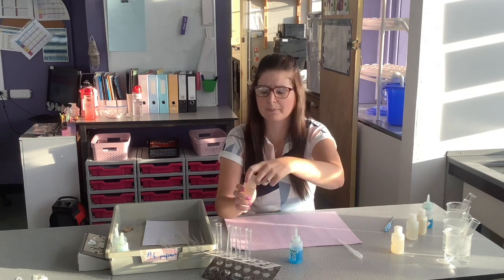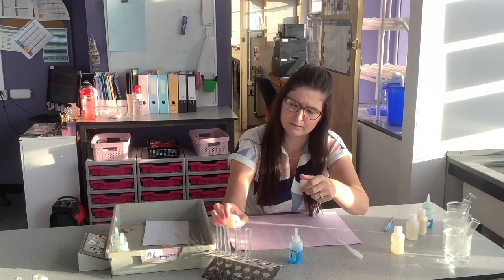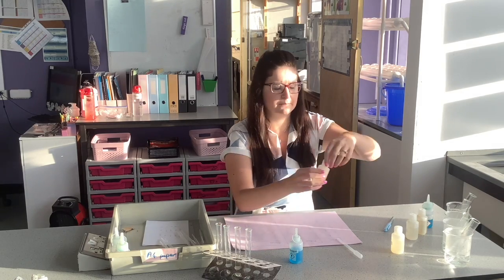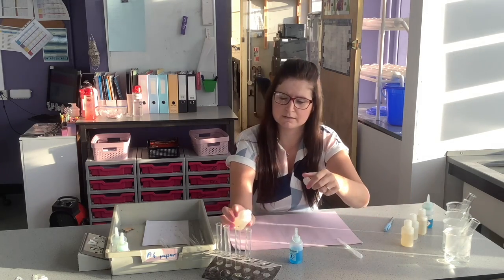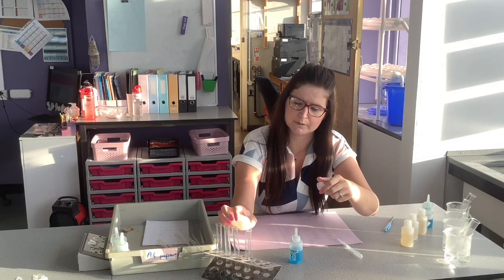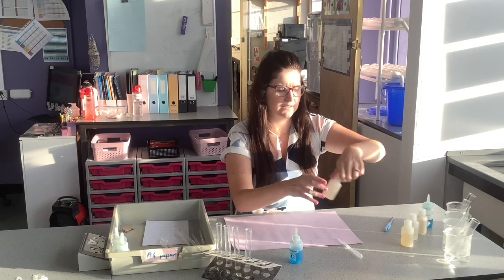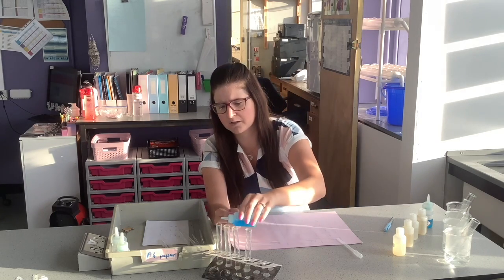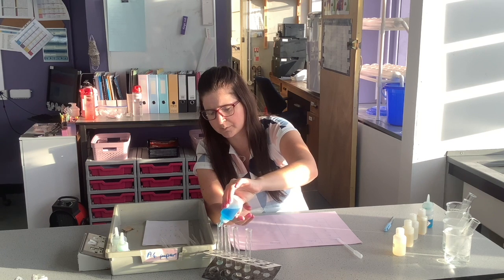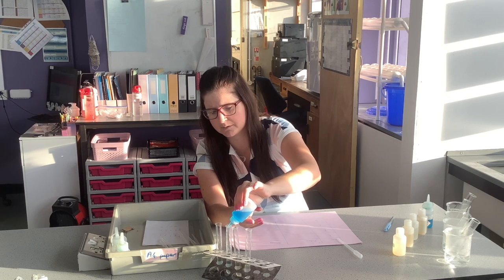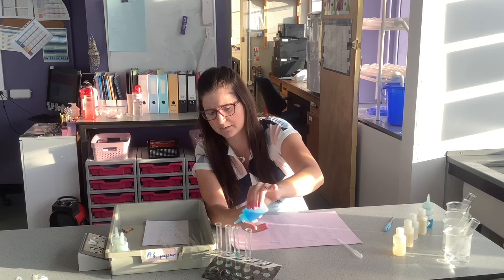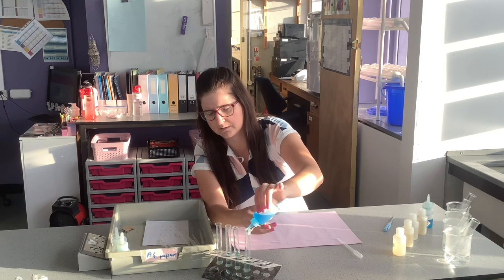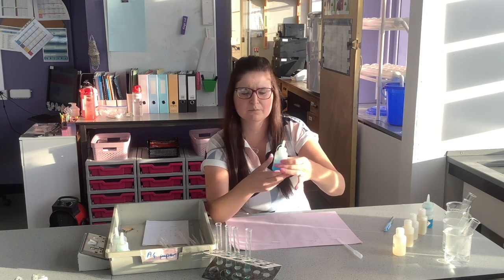Person B, person C, and lastly person D. Then I'm going to add a few drops of my biuret reagent, that's what we use to test for protein, to each urine sample. That's for person A, person B, C and D.